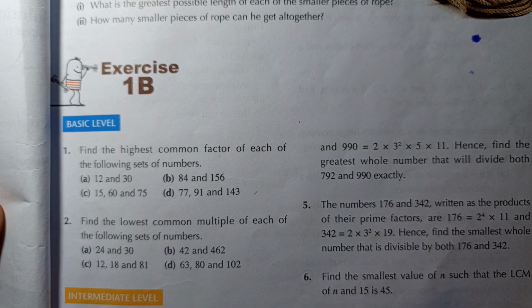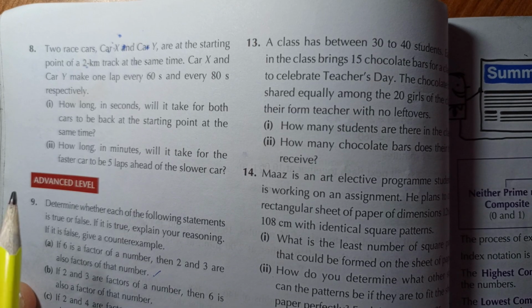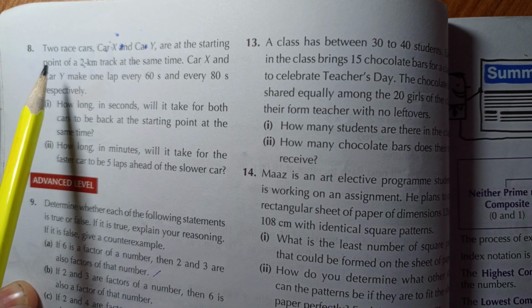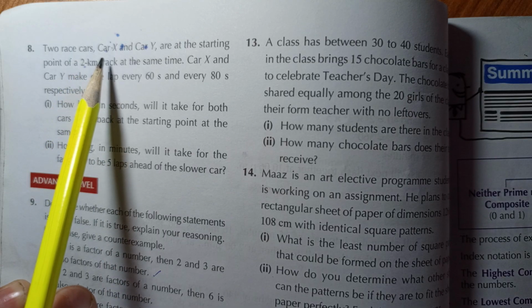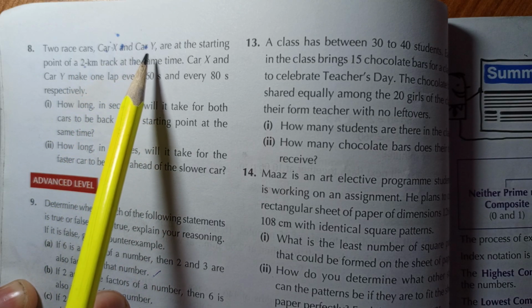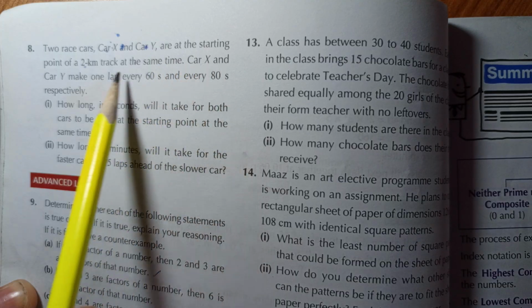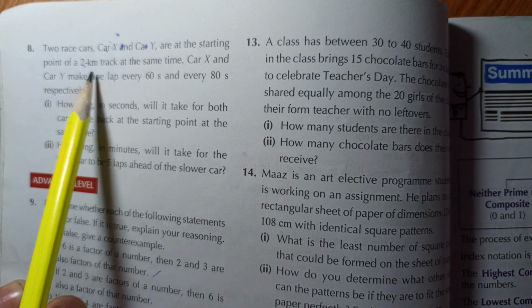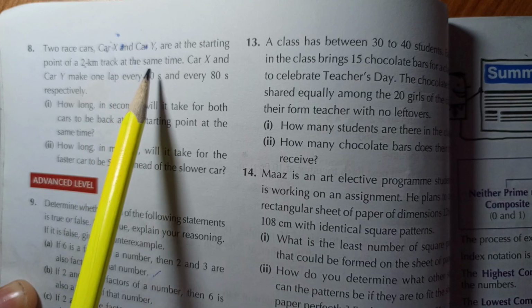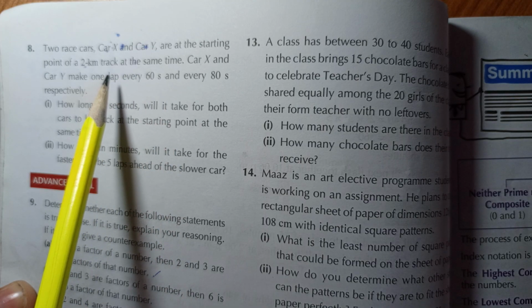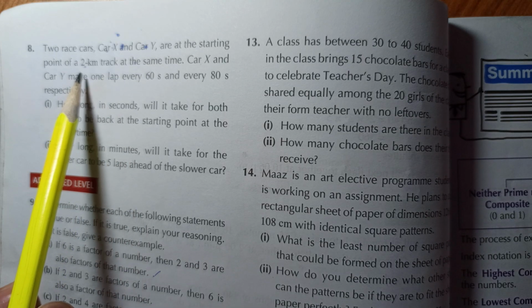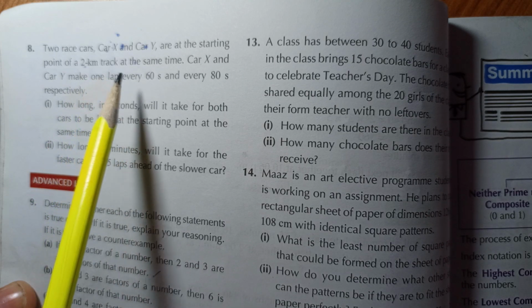Dear student, exercise 1b. Let us do its question number 8. Two race cars. There are two cars, one car is car X and the other car is car Y. They are at the starting point of a 2 kilometer track at the same time.